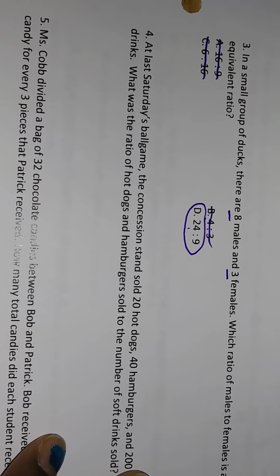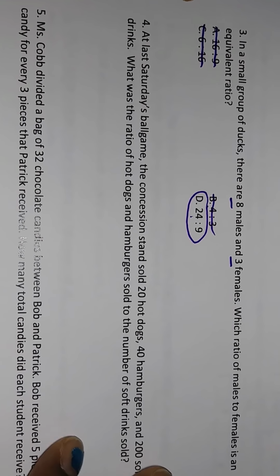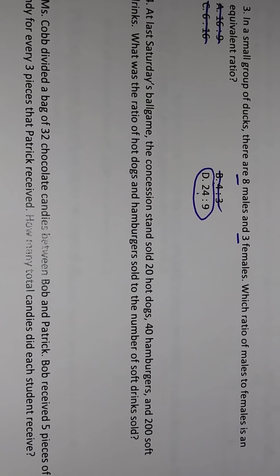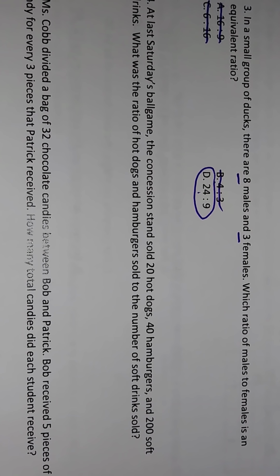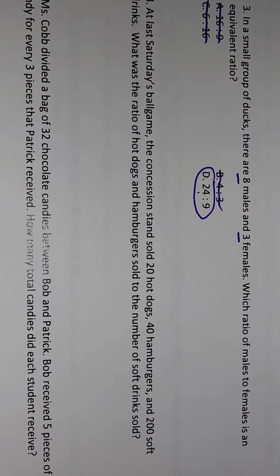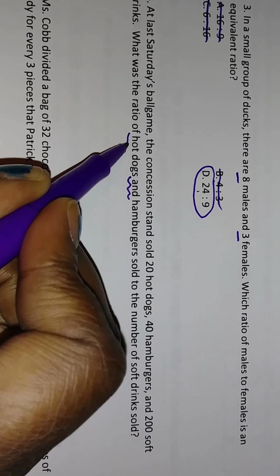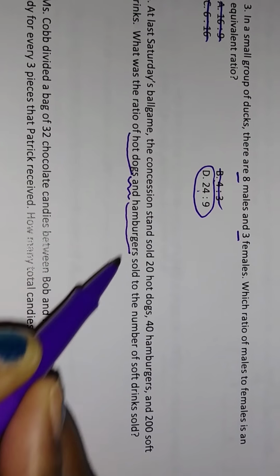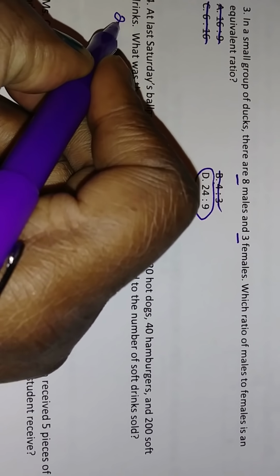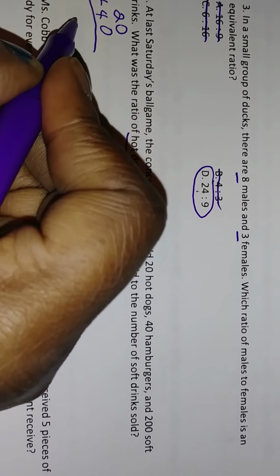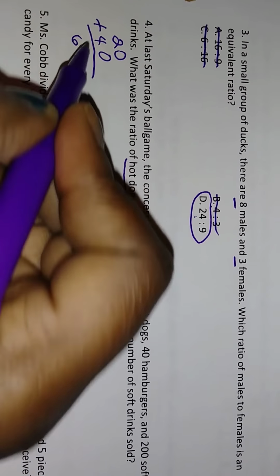Number 4. At last Saturday's ball game, the concession stand sold 20 hot dogs, 40 hamburgers, and 200 soft drinks. What was the ratio of hot dogs and hamburgers sold to the number of soft drinks sold? So this one can be tricky. I know that "and" tells me that I have to combine my hot dogs and hamburgers. So hot dogs is 20 and my hamburgers, that's 40. So my 20 plus 40 equals 60.